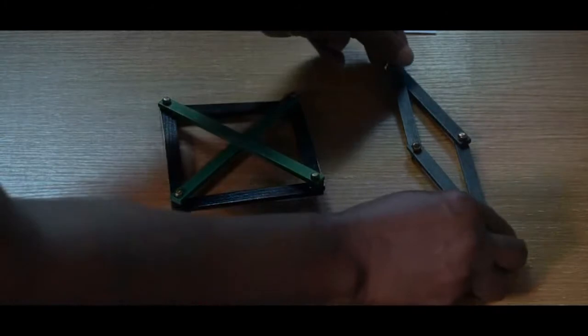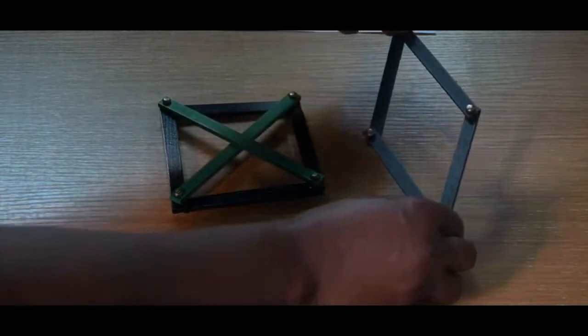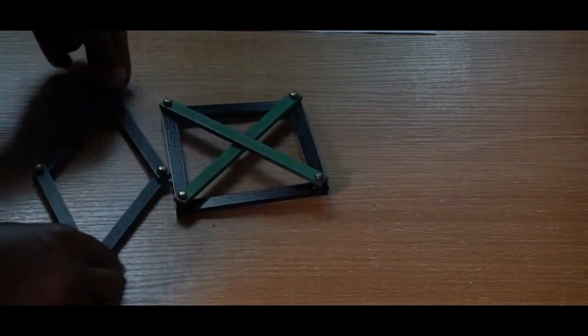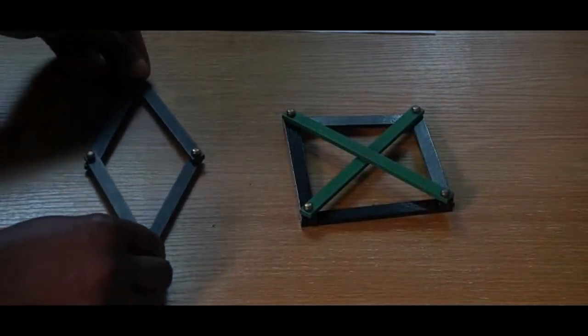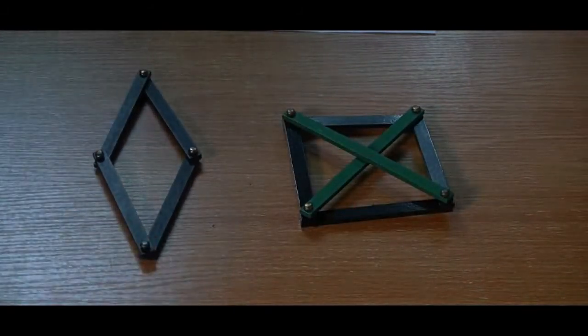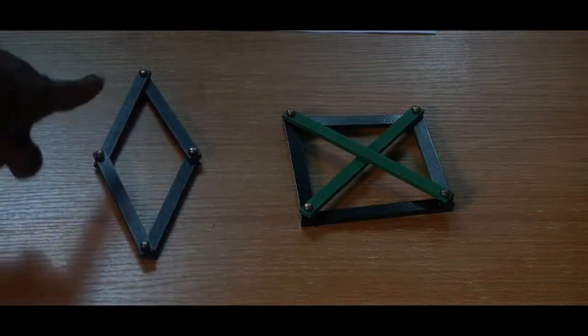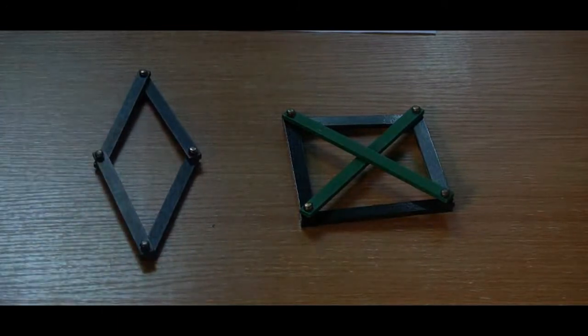Now let's get this one that is collapsed. This square is collapsed. Now, what is the shape? A rhombus. Yes, the square has collapsed to become a rhombus. Now you know what?